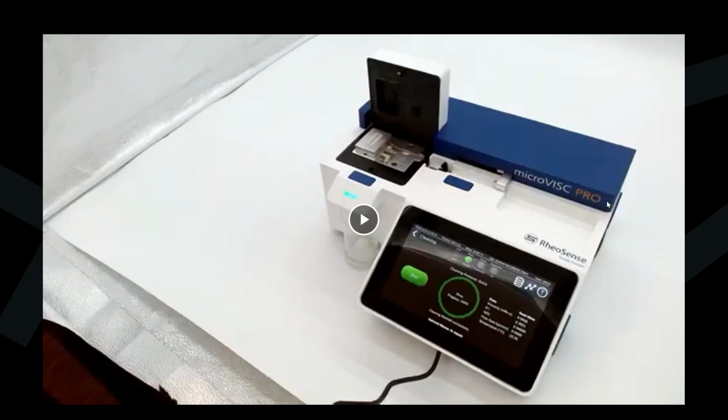One of the main differences between the old microVISC and the new microVISC Pro is the temperature control system. In microVISC Pro, we have Peltier temperature control built into the instrument, which can ramp from 15 degrees C to 60 degrees C in about 10 minutes. So it's very fast and very precise temperature control compared to the old microVISC, where the temperature control might not be that robust.